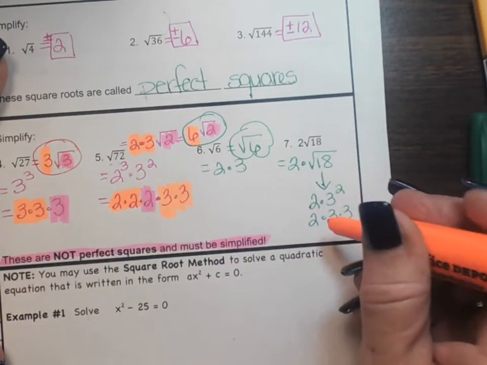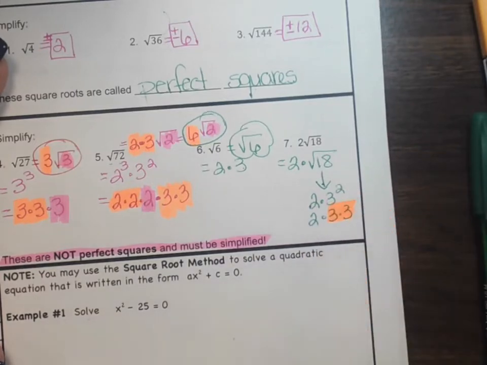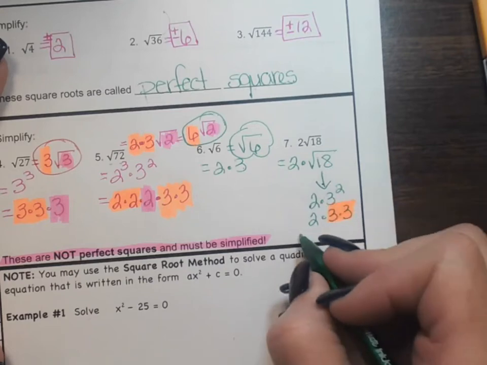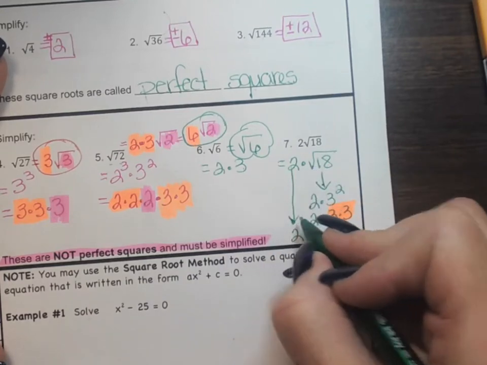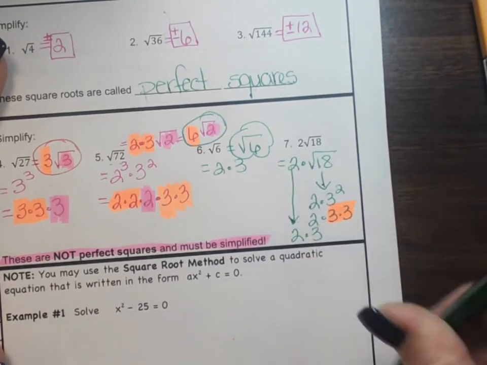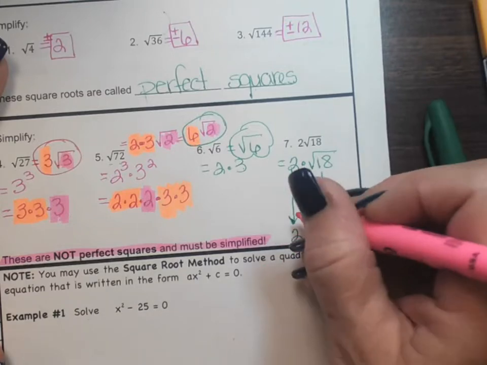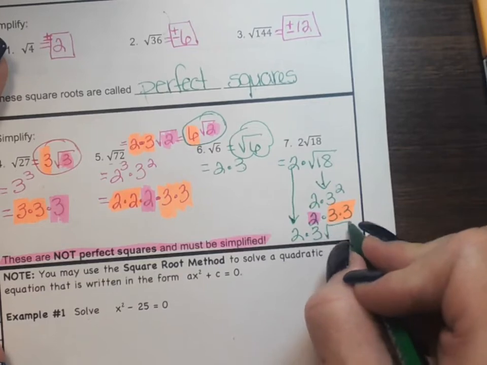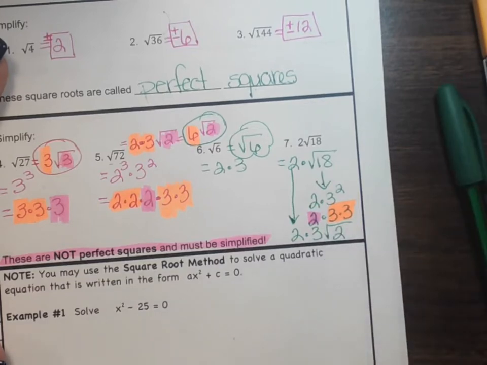We have a pair of 3's. So this 3 gets to come out and join the 2 that's already here. So this 2 is here. We bring this down. This 3 gets to come out. And this 2 right here that broke down in the 18 doesn't have a partner, so it has to stay inside the radical sign, or what some of us call the house.